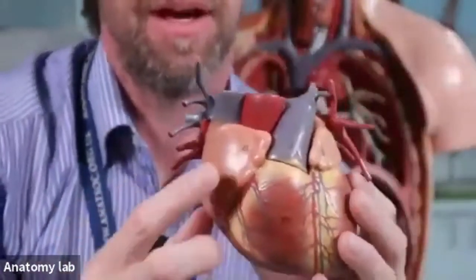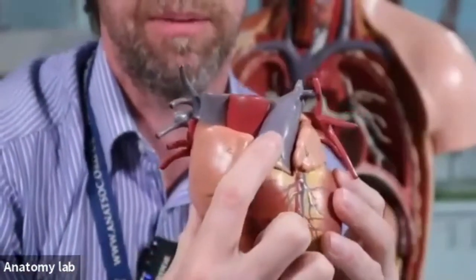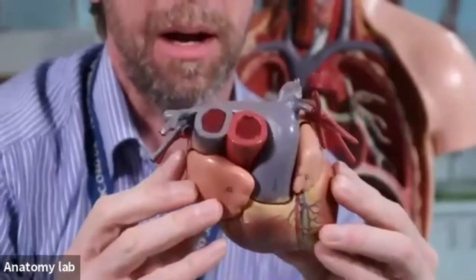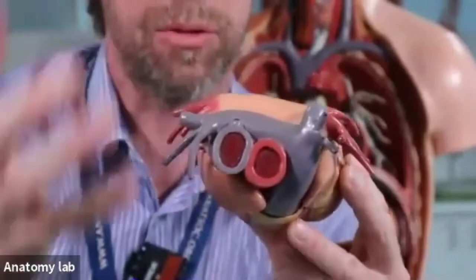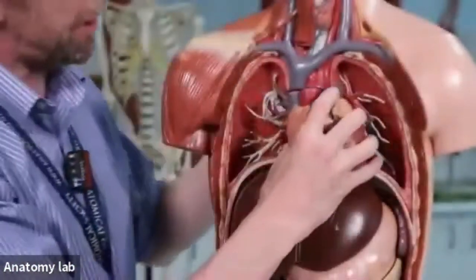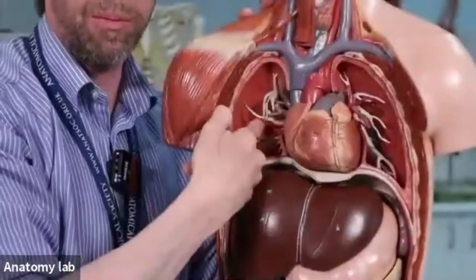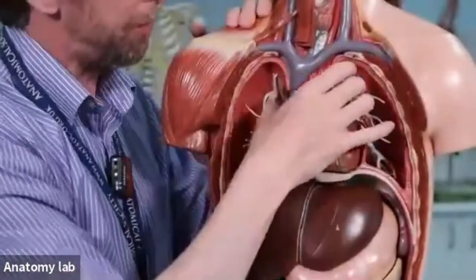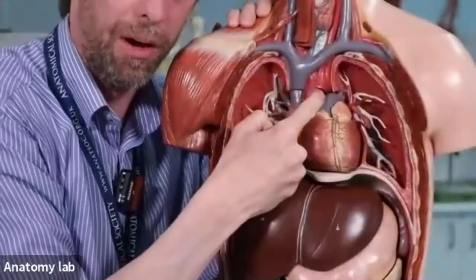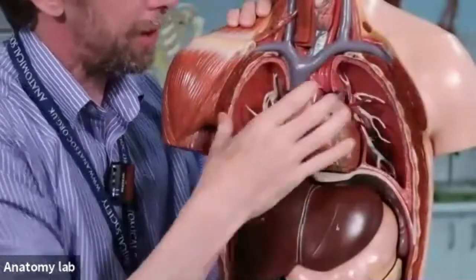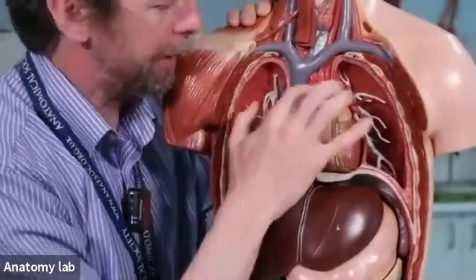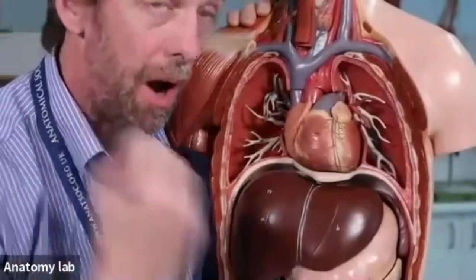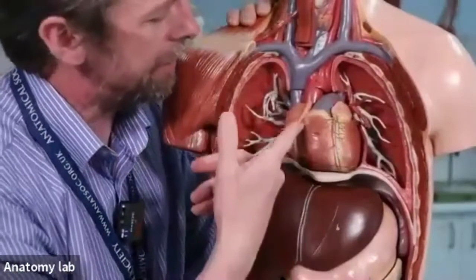So this blood vessel here, if we tilt it up, we can see that it splits to give off two blood vessels to the left and right. And it's blue, which isn't a clue, but those two blood vessels go to the two lungs. So those are the pulmonary arteries. This is the pulmonary trunk, giving off the pulmonary arteries to the lungs. It's blue because the blood is poorly oxygenated. But arteries leave the heart, veins return to the heart.